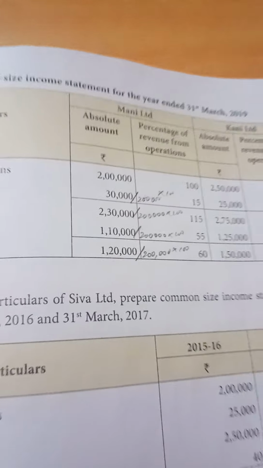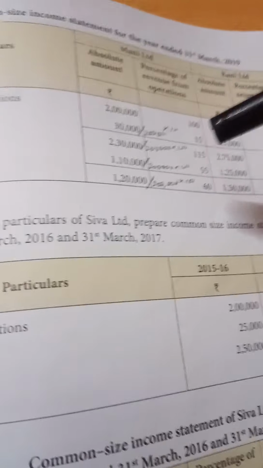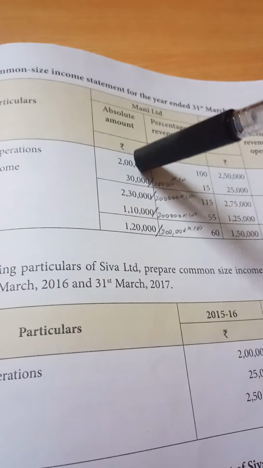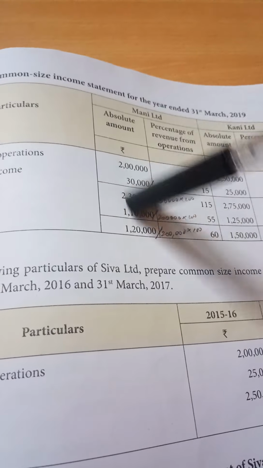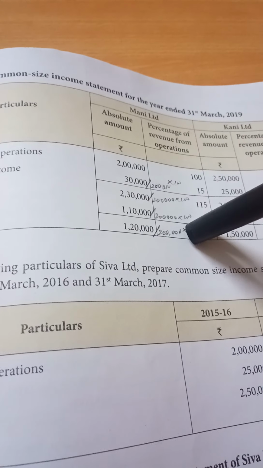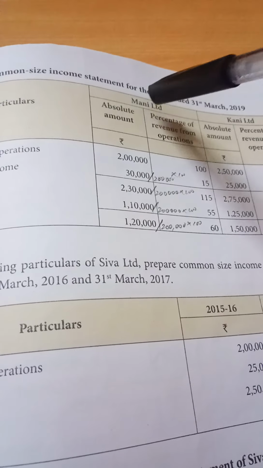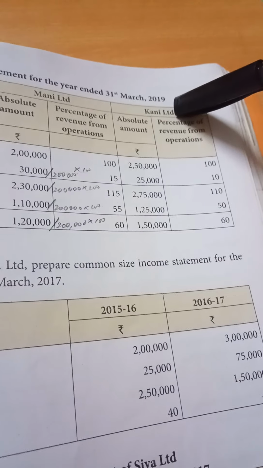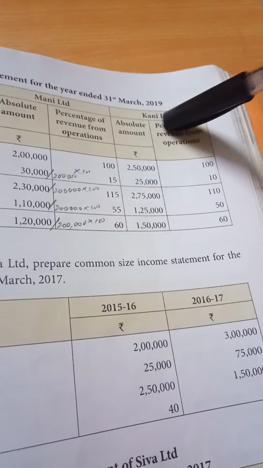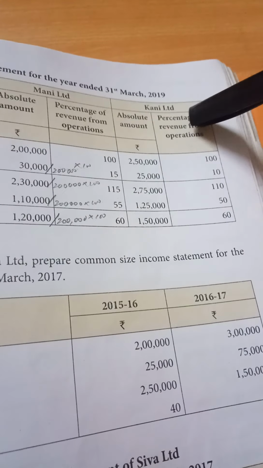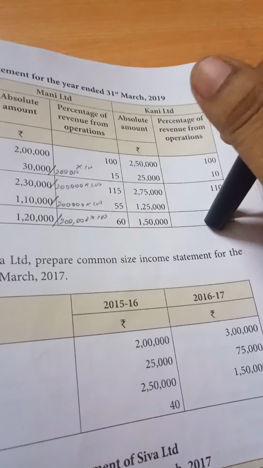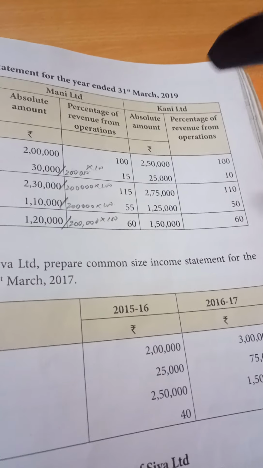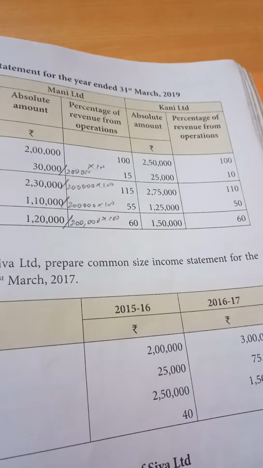Please keep in mind the basic difference between your comparative and common size statements. Absolute amount and percentage of revenue from operations of one organization should be written first. The fourth and fifth columns will be for the second organization, Kani Limited, absolute amount and percentage of revenue from operations. Please do not change the format because this is the basic difference in the format for all the 3 tools.